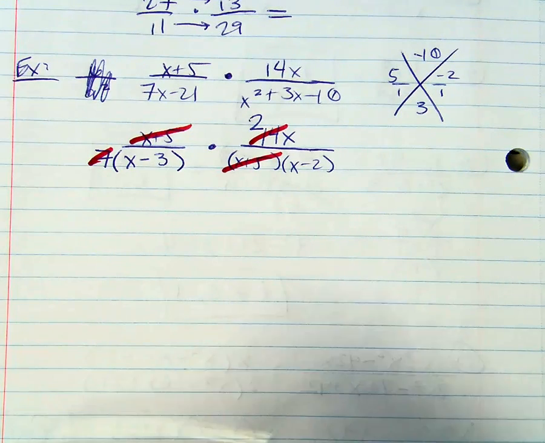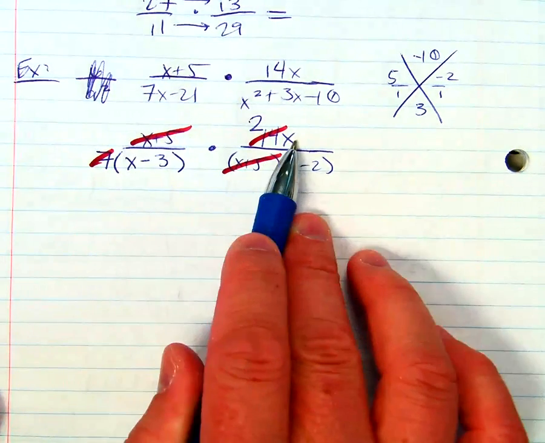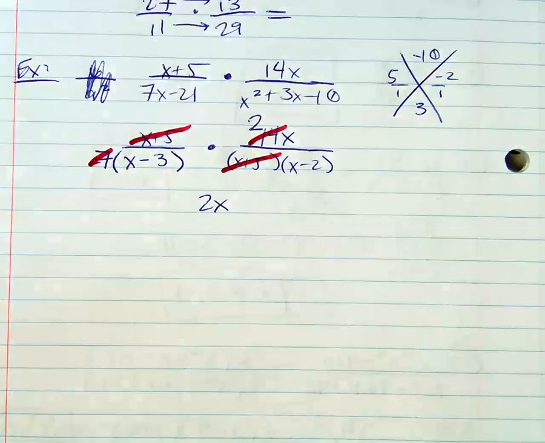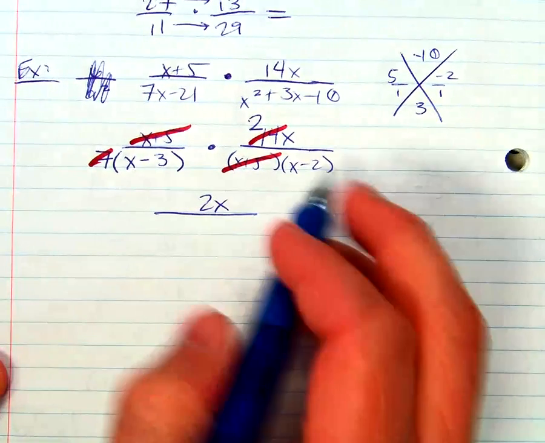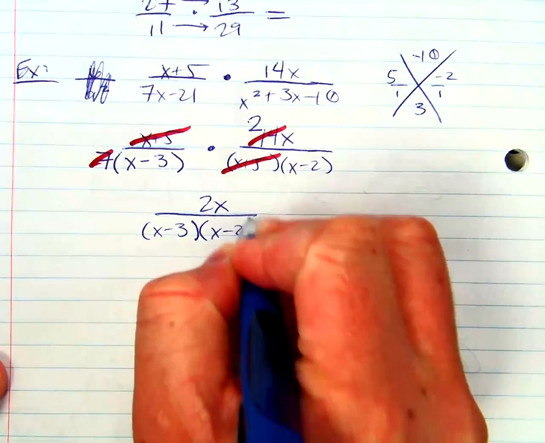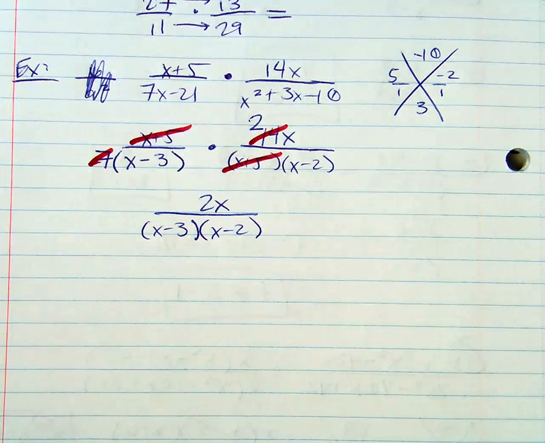Now looking at all the things we have left, along the top all I have is 2x. On the bottom I have two binomials: x minus 3 and x minus 2. You're going to see the final answer written in two different ways.